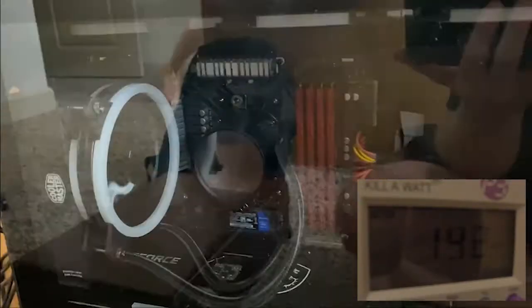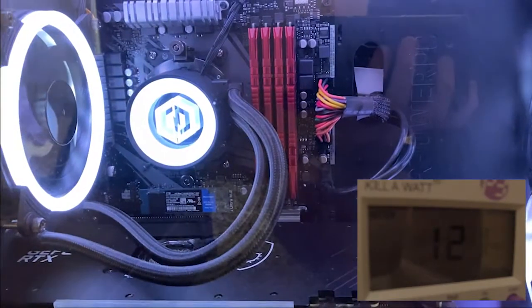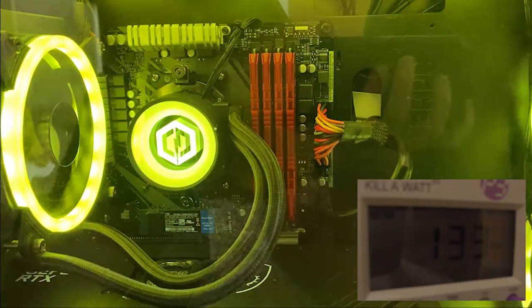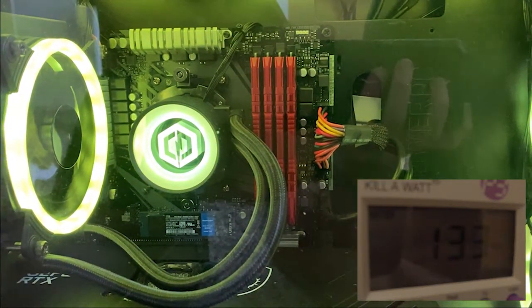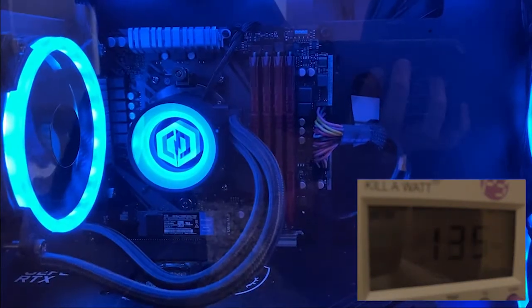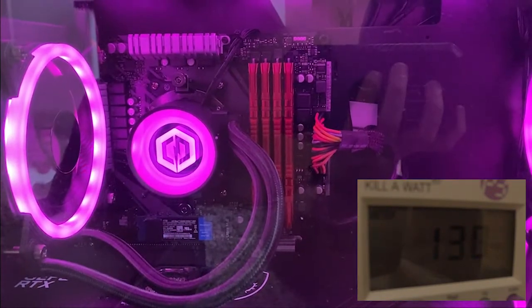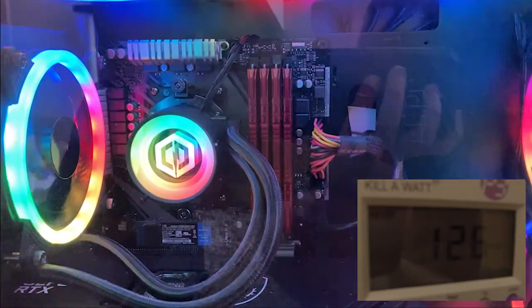We're in the 130s, low 140s, 145. It seems to bounce around a little bit more when it's not mining. It's more consistent, I feel, when it is mining. Here we're seeing anywhere between the mid 120s to mid 130s.